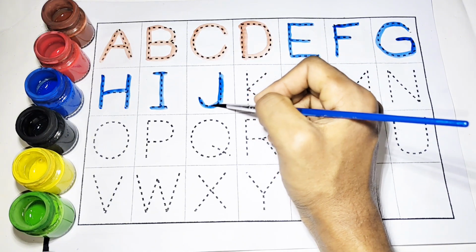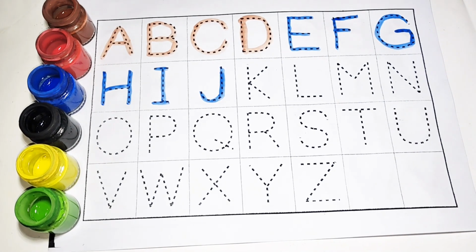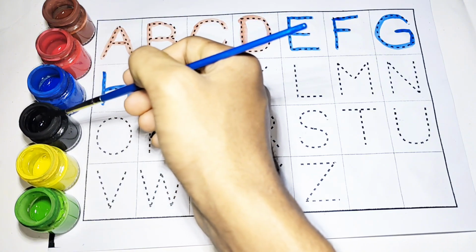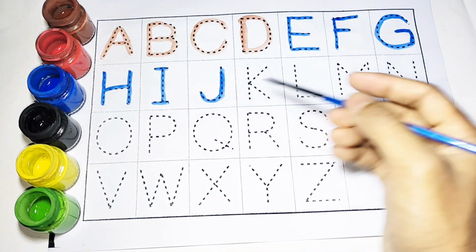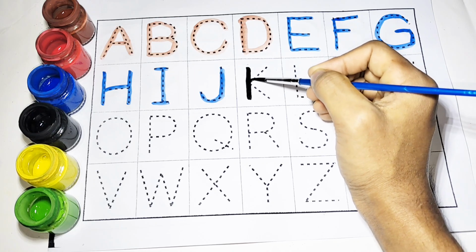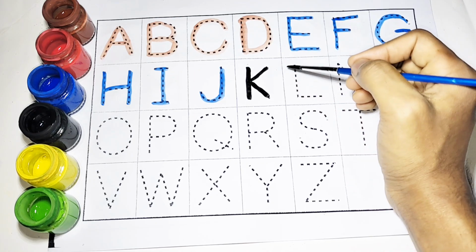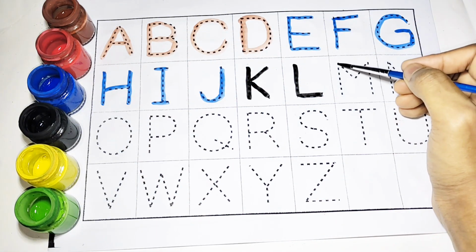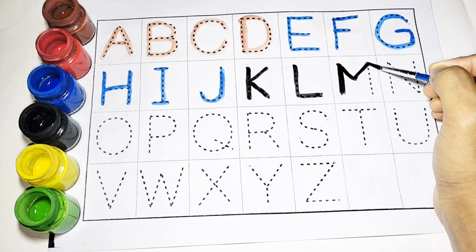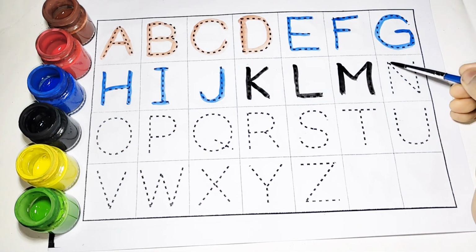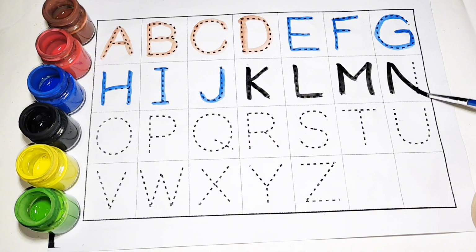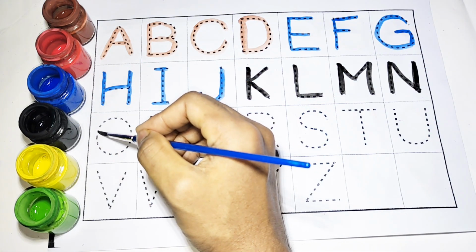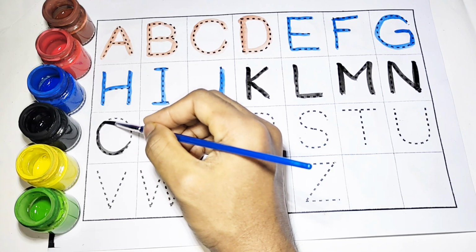Now we draw K and use black color. K for kite. The next one is L. L for lion. Now we draw M. M for moon. And the next one is N. N for nest. Kids, now we draw O. O for orange.